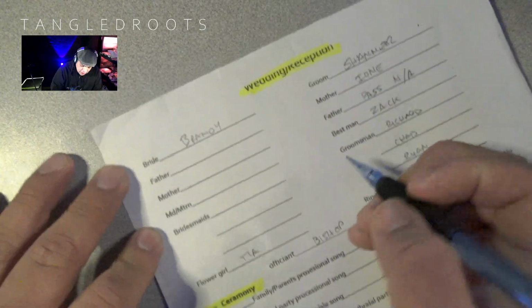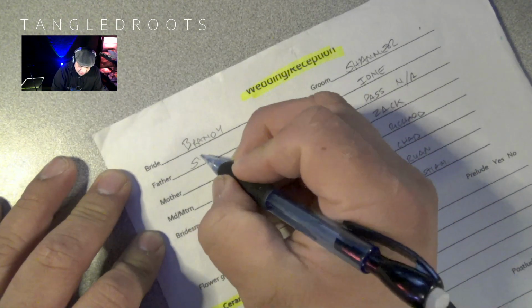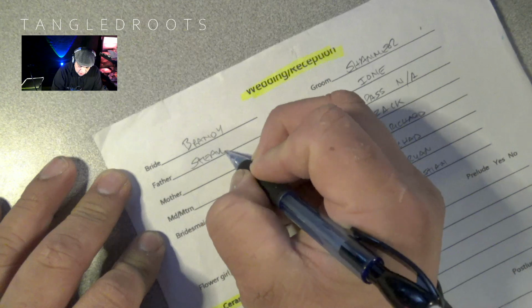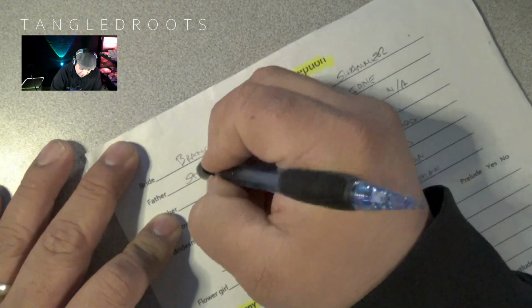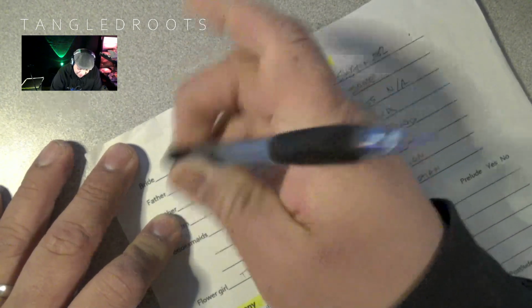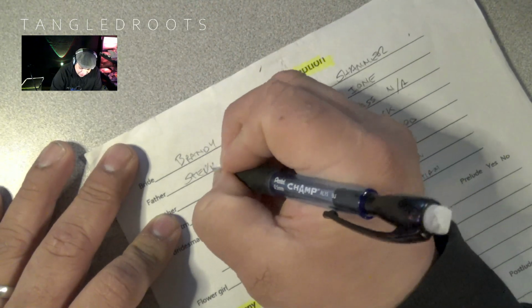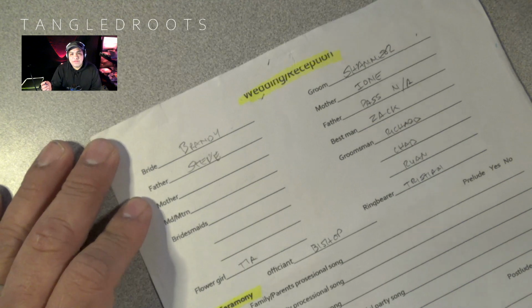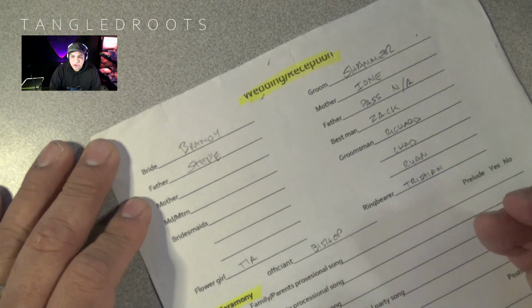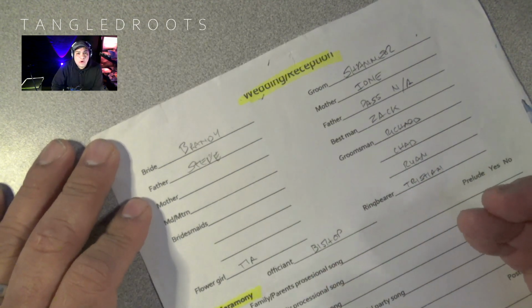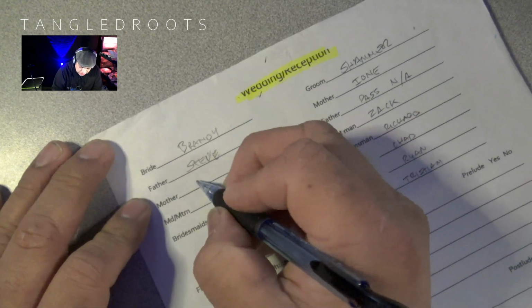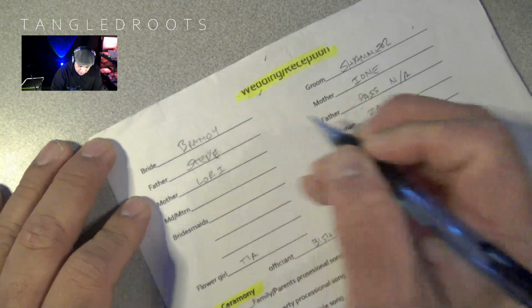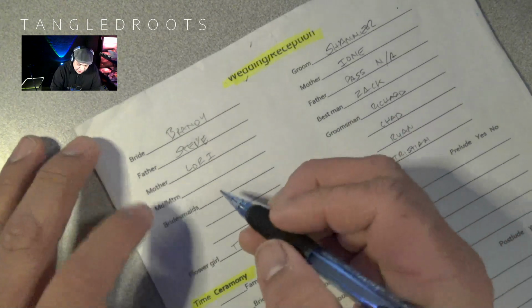Brandy's father is Steve, her real father, but they don't get along very well. That plays a role in a lot of different things, and the reason this is important is because I will put notes on here about what to do or what not to do. And then her mother was just Lori. Because I know these names, it's really easy for me.